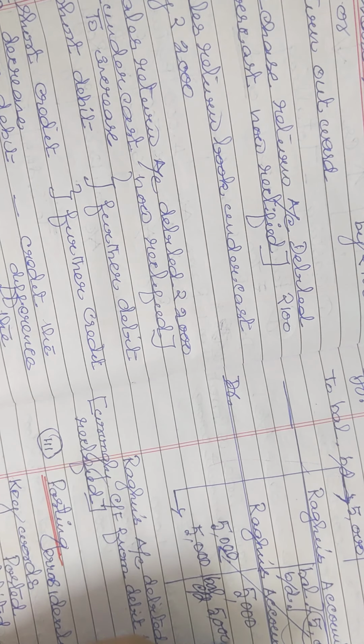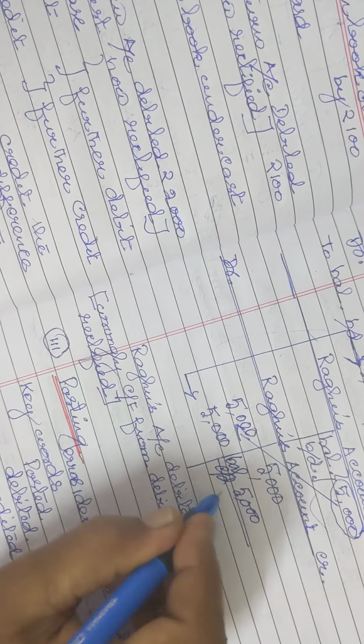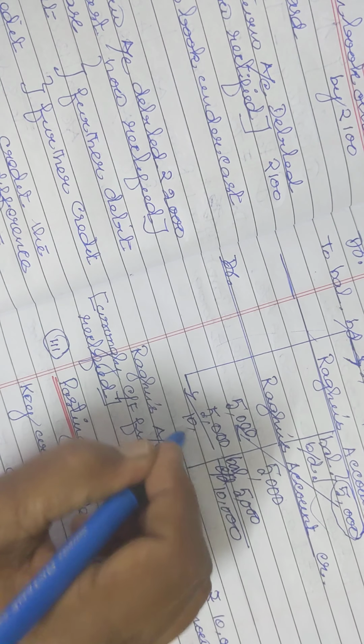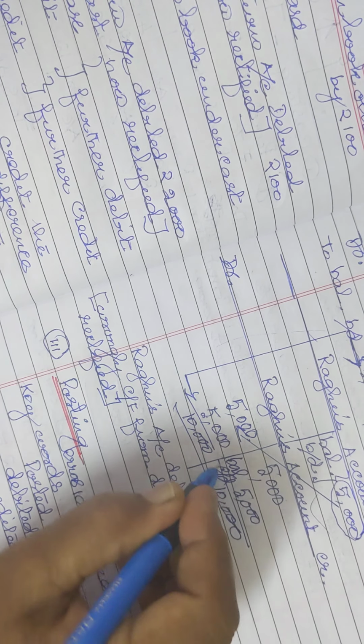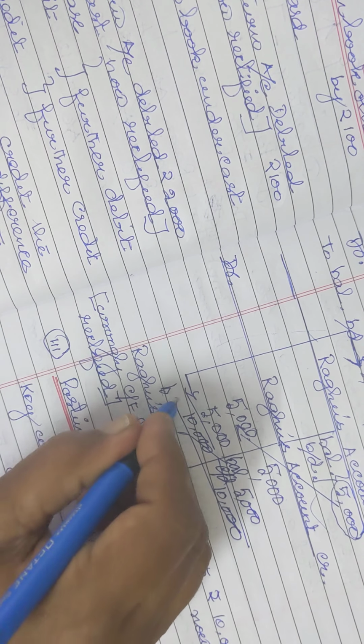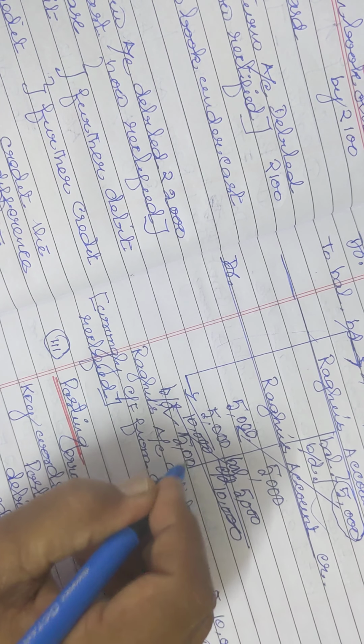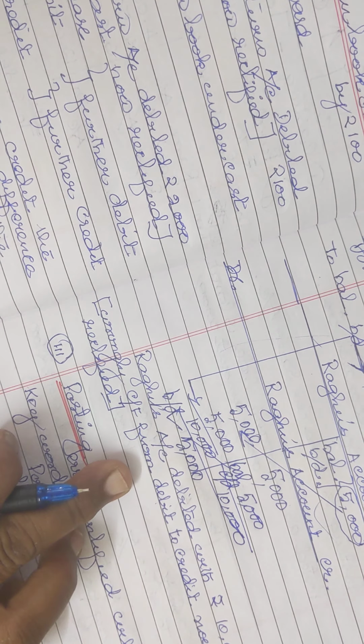So the total, you are able to see, I hope so. The total is 10,000 rupees. And here also the total is 10,000 rupees. This carried down will come as brought down as 5,000 rupees. Exactly the debit balance of 5,000 rupees has come now.